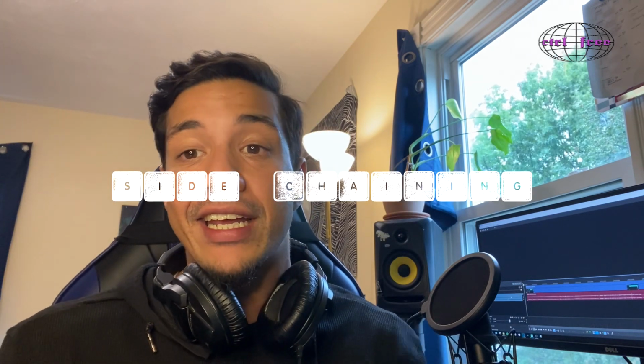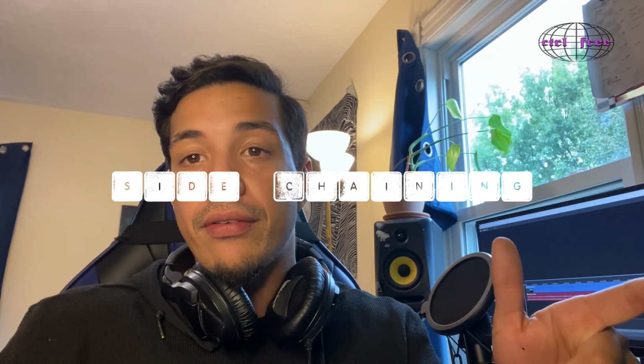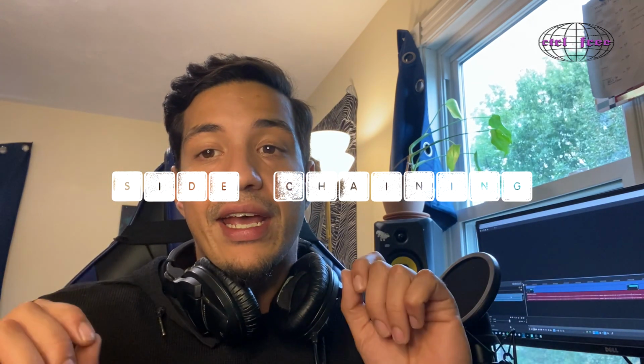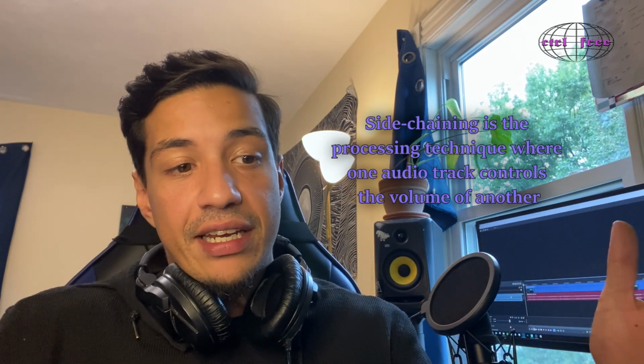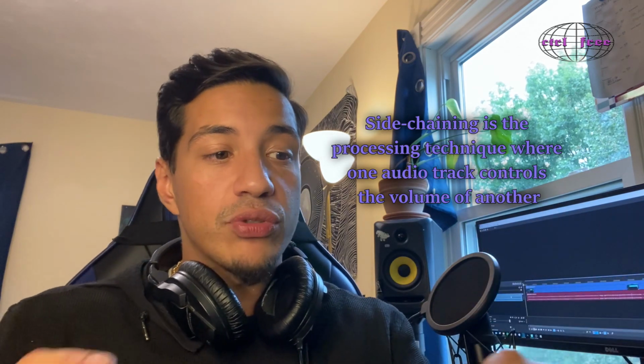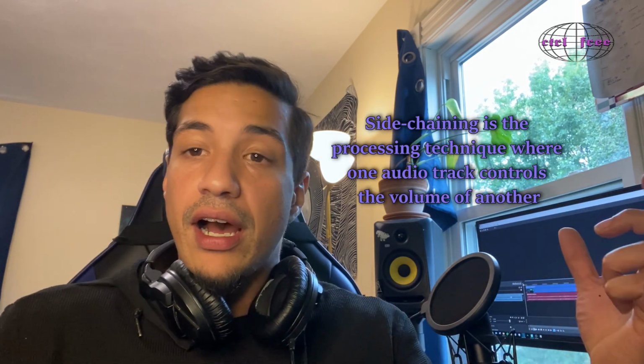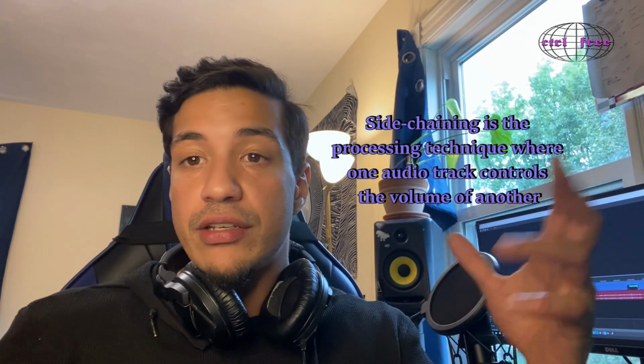We're going to be doing a tutorial today on sidechaining. Nothing too in depth, but we're going to get right to it. Just a little background information on sidechaining before we start. It is the dynamic processing technique where one audio track controls the volume of another. You can use this in many ways and you can do it via many plugins. Today we're going to show you the way to do it with a compressor in Ableton. You can use this technique in any DAW with any compressor, so feel free to use your DAW of choice. You don't have to get Ableton, but let's get right into it.